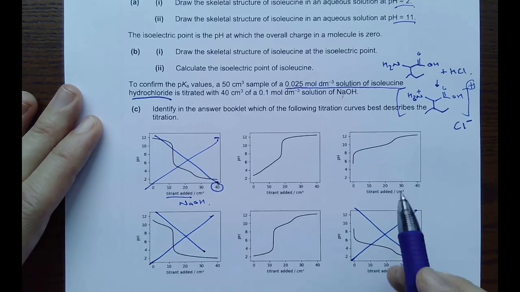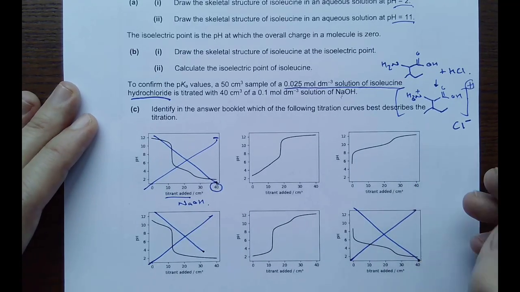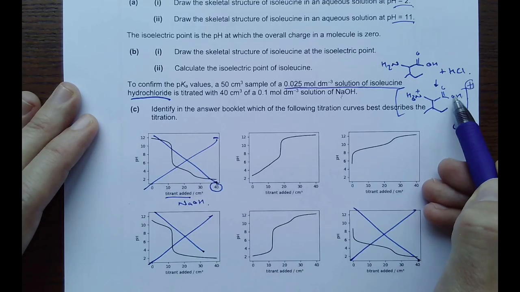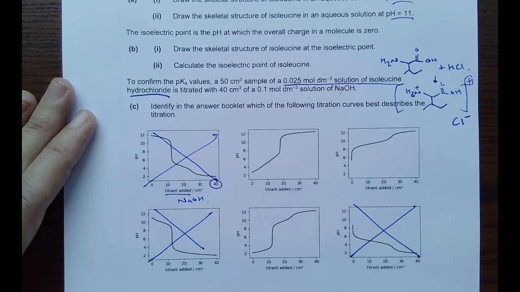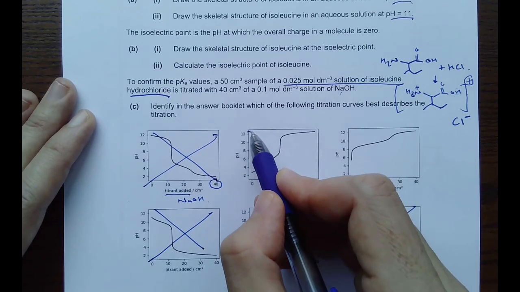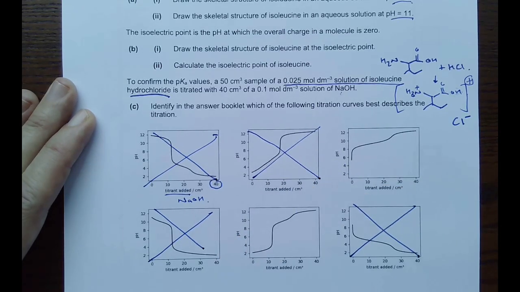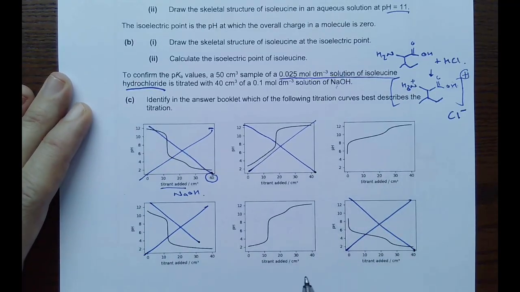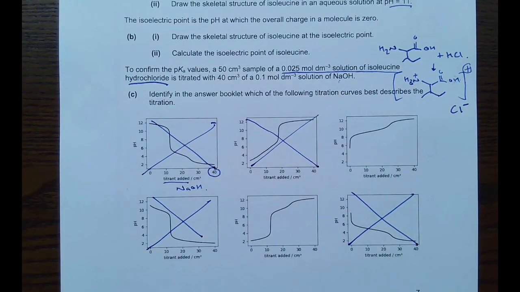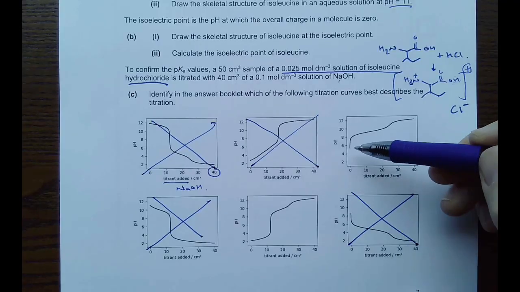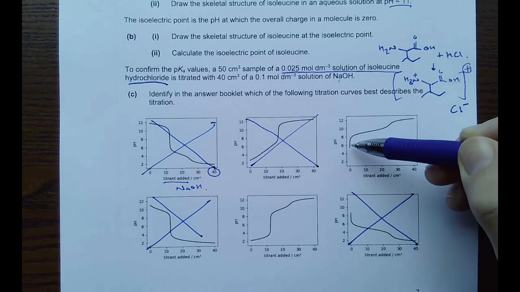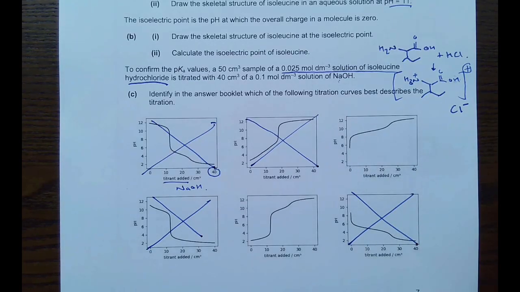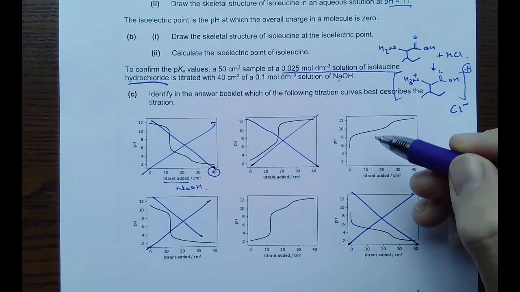Now, I've already established that I should expect two equivalence points. The first one where I remove this from the carboxylic acid, and then the second one where I remove it from the protonated amine group. This has only got one equivalence point, this point here, okay? And then it comes down to a 50-50. Now, this one here, I don't know much about acid-base titration above the basics, but I've never seen a curve that does this straight away, that goes right up here. So my inclination is to get rid of that one.